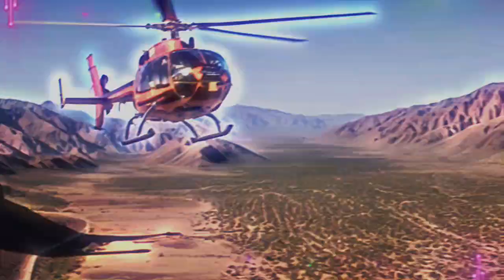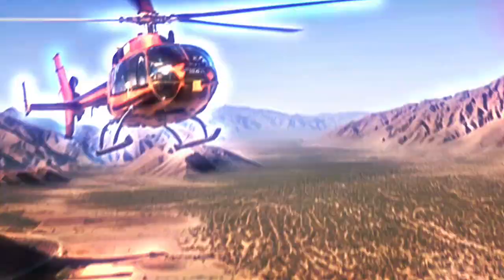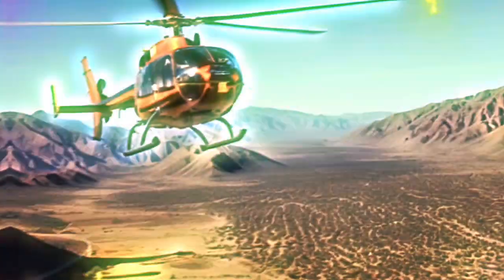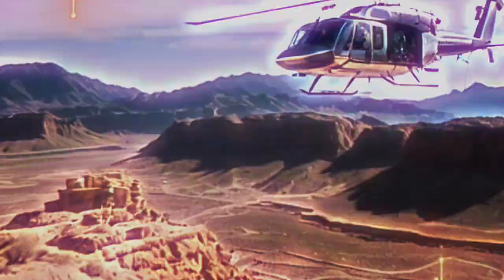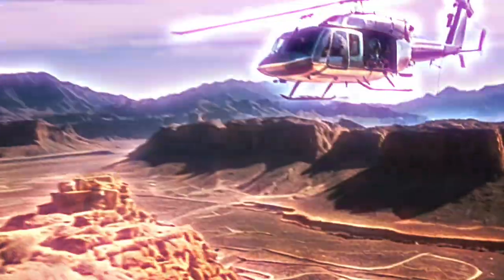The visual aesthetics of Sicario are a standout feature, thanks to the exceptional work of cinematographer Roger Deakins. Deakins, known for his masterful use of light and composition, creates a visual language that is both captivating and immersive. The film's use of wide shots and aerial views offers a sense of scale, highlighting the vast and desolate landscapes that serve as a backdrop for the story.